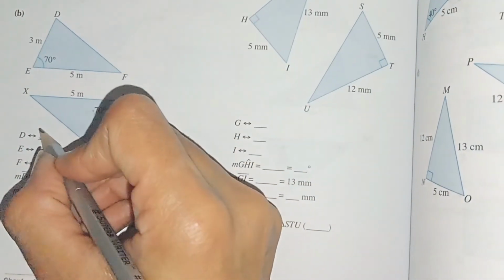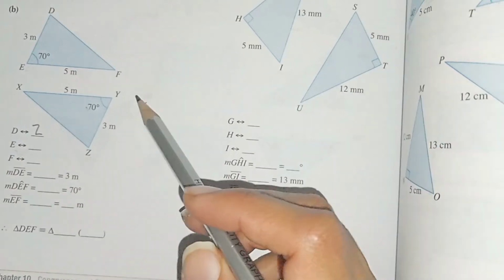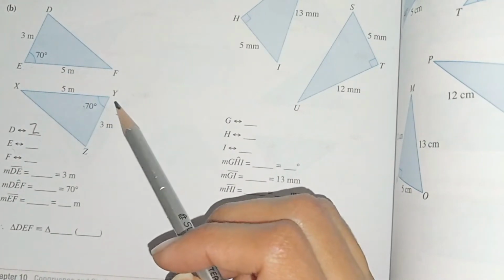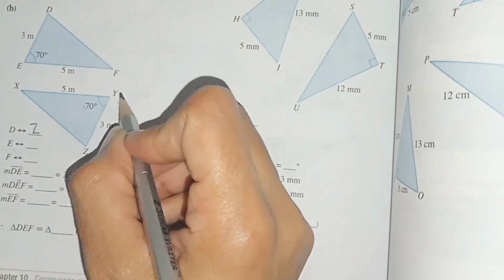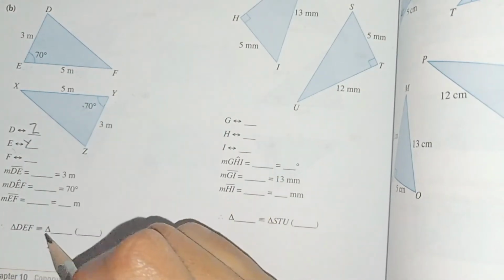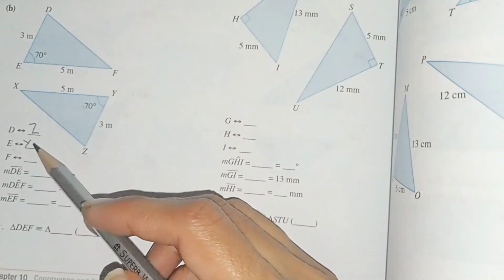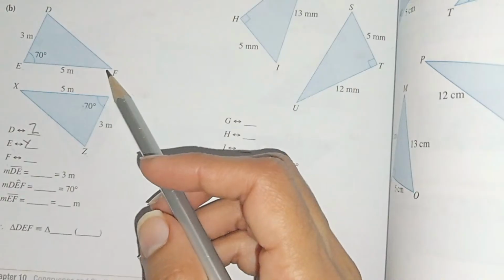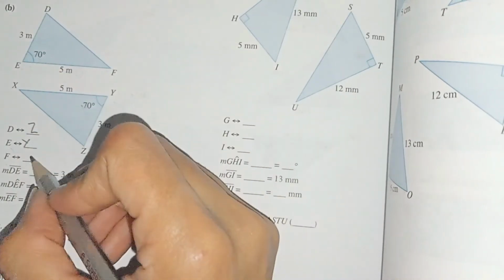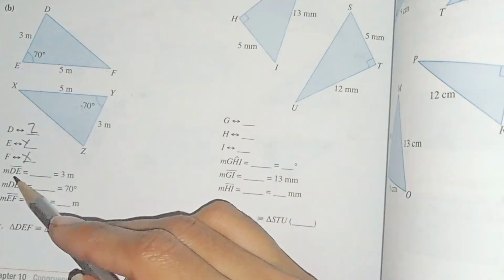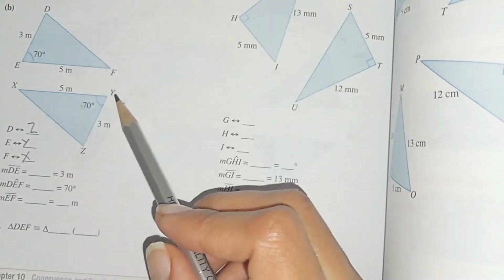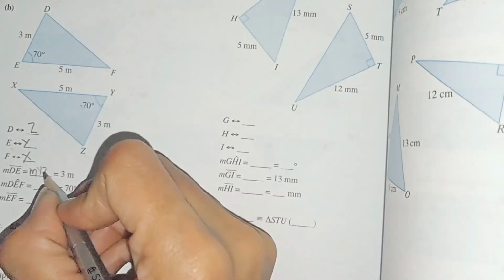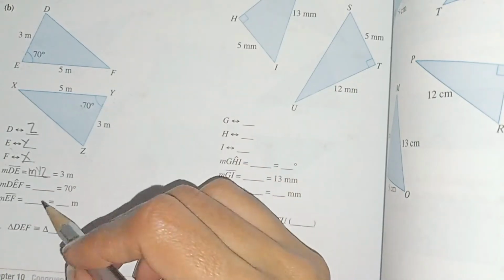That's why we write there Z. At point E, we can observe that there is an angle of 70, and at point Y we can also observe the angle of 70, and that's why E is equivalent to the Y. And F is equivalent to X. Now mirror DE is equal to the mirror YZ, which is 3 centimeter.